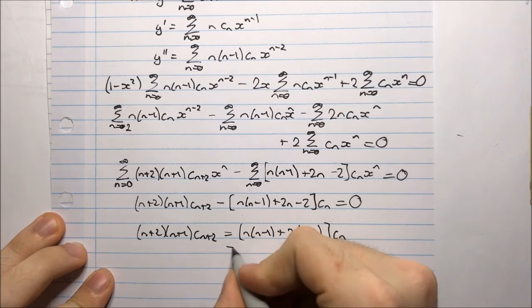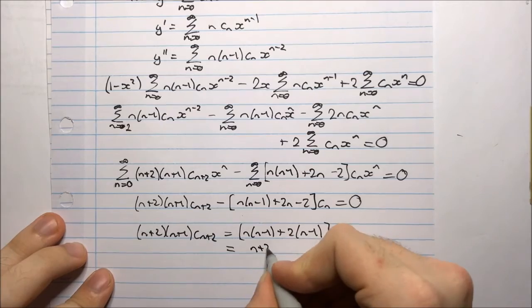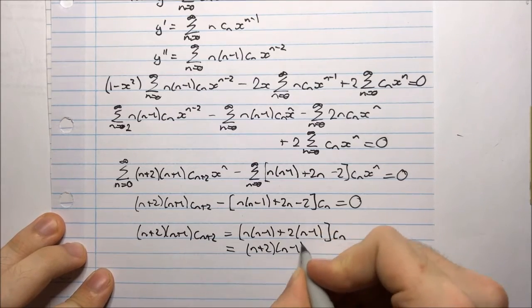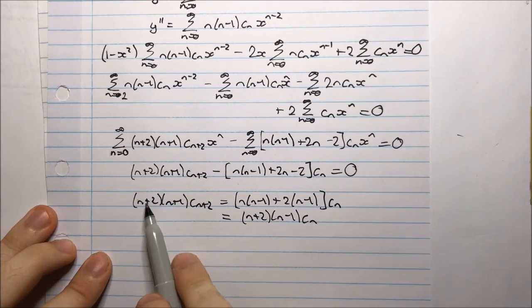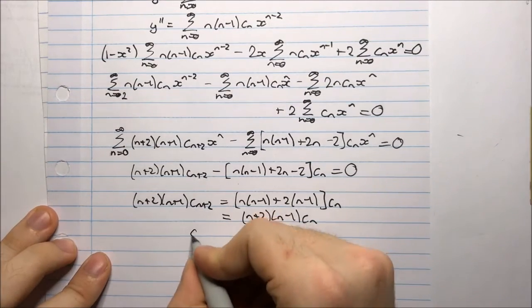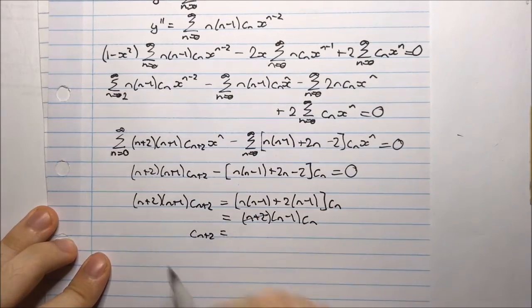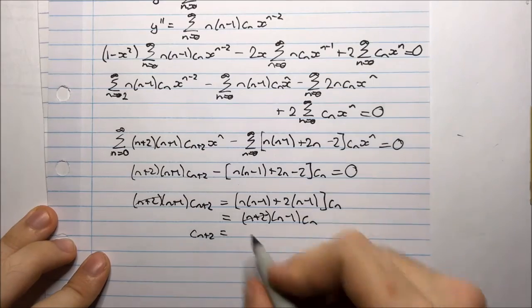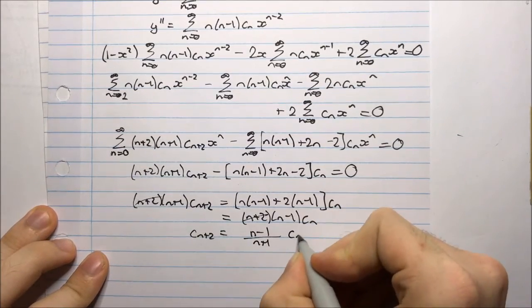And then I can take a factor of n minus 1 out from these terms, and I have n plus 2, n minus 1, c_n. And then if I divide by n plus 2 times n plus 1 on both sides, I'll have c_{n+2} equals, that will cancel with that, and I'll have n minus 1 divided by n plus 1 times c_n.